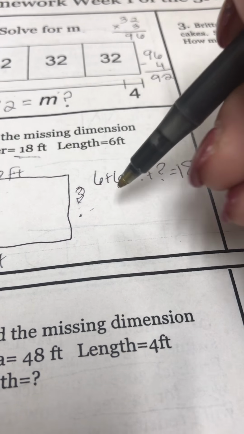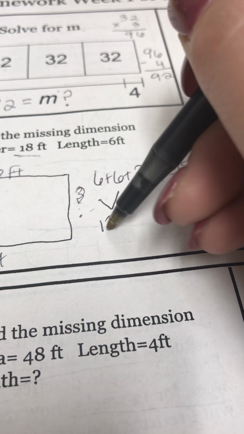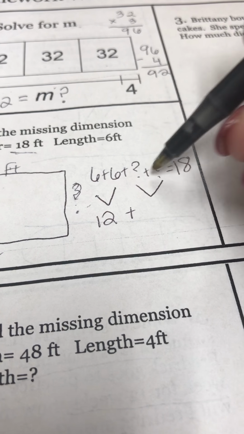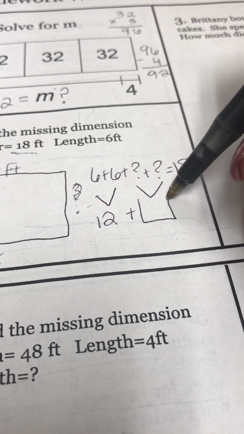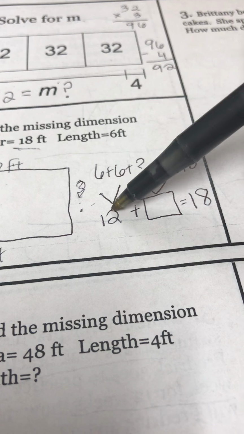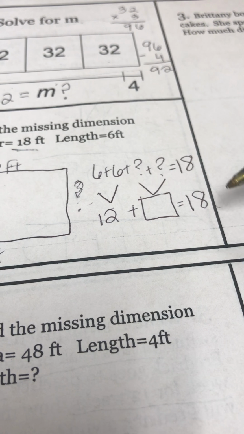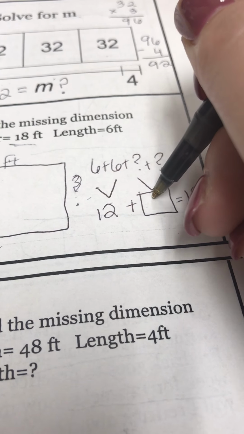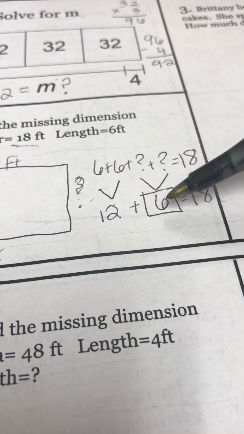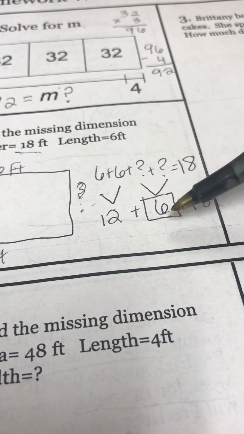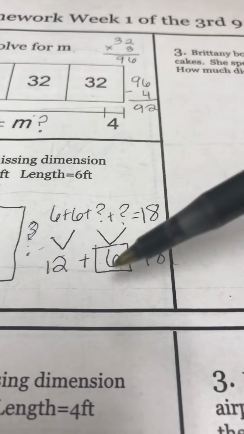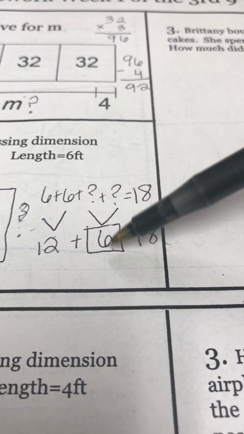Okay, now 6 plus 6 is 12, plus whatever these 2 missing sides together. We don't know what that's going to be yet, but we know the perimeter is 18. So 12 plus what number is 18? Well, 12 plus 6 is 18. Now, a lot of people get confused and then think that the answer is 6. Remember, both of these sides together make 6. So this side plus this side is 6.